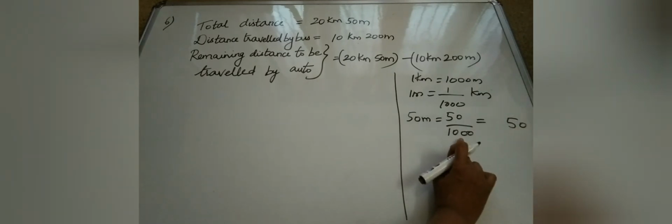Now 50 meter is equal to 50 divided by 1000. In the denominator we have 3 zeros, and in the numerator we have only 2 numbers. So what we have to do? We have to add a 0 and then place the decimal point. 2 numbers are there but 3 zeros, so the decimal point should be placed before 3 numbers.